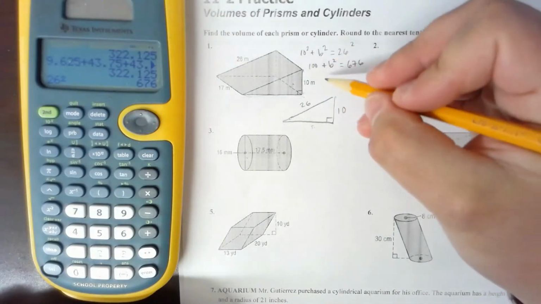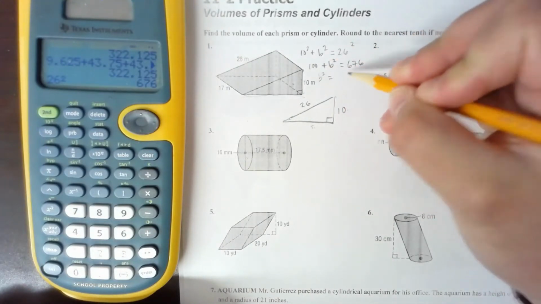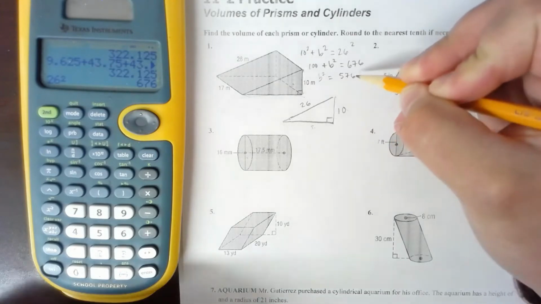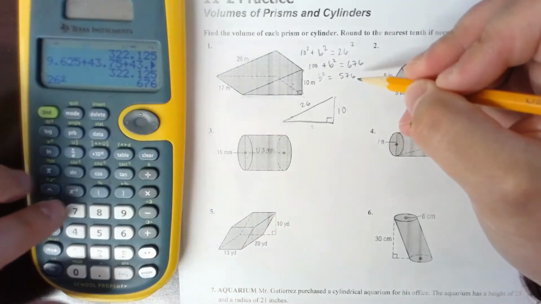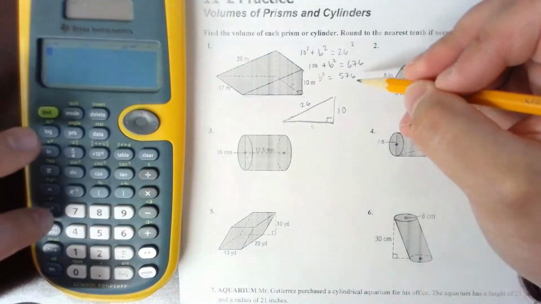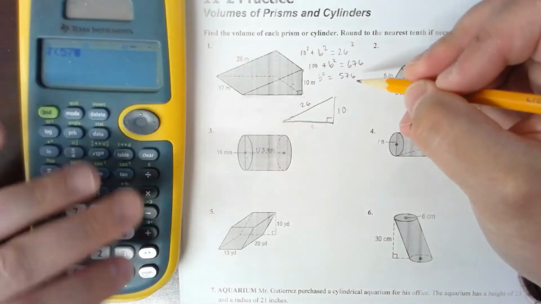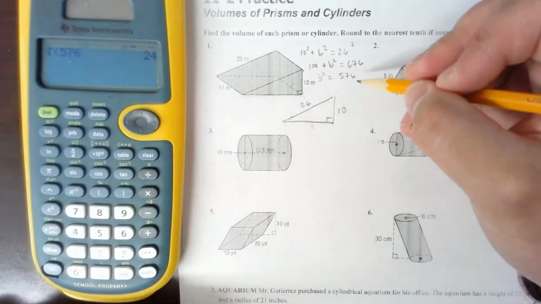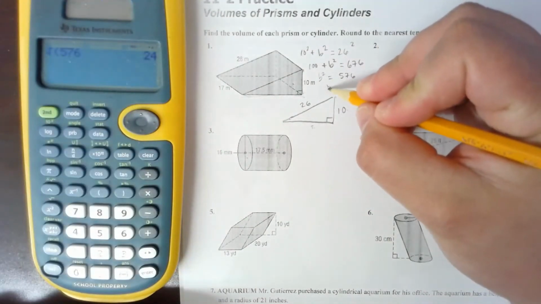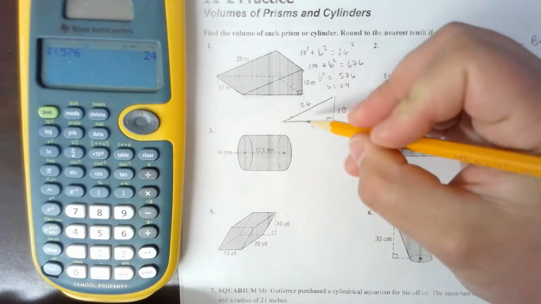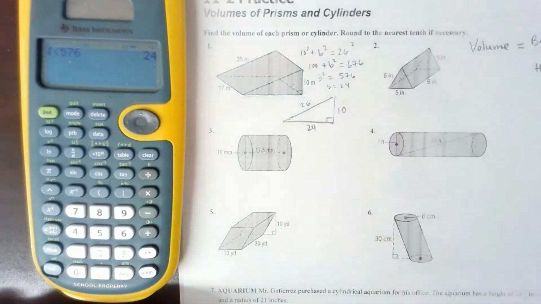I'm going to subtract 100 from each side, so b squared equals 576, and I got to take the square root of 576, and I get 24. So b equals 24. Perfect. So that's my missing side over here.